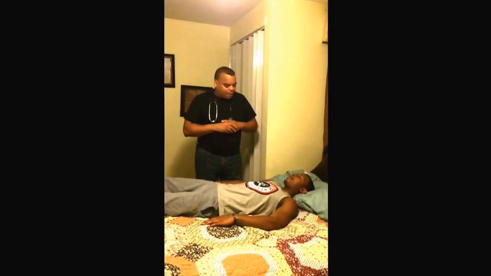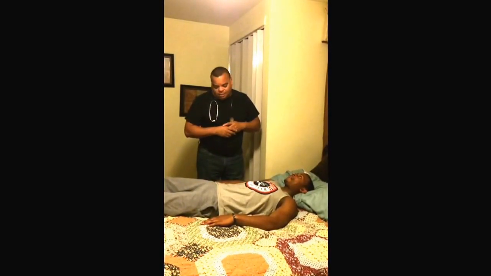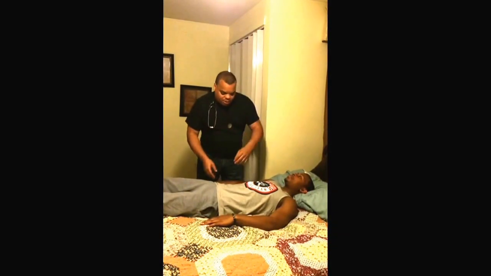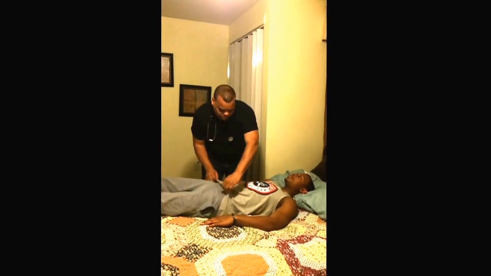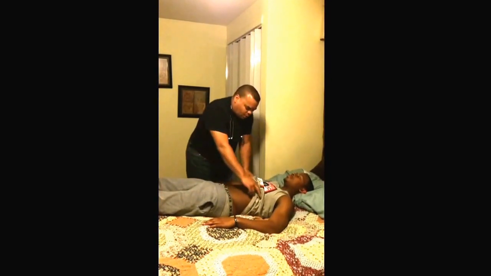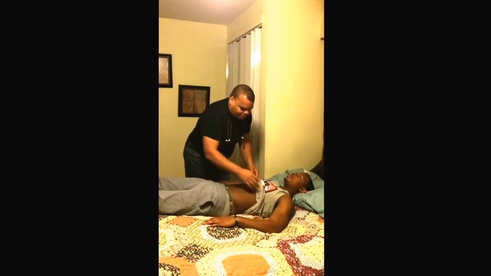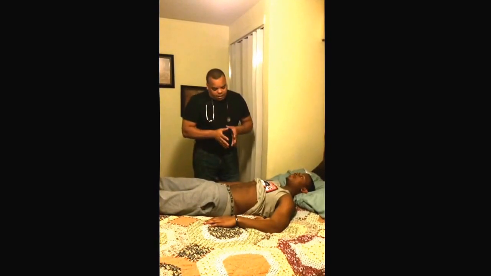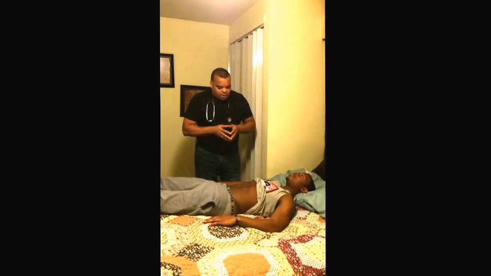I'm going to be doing my abdominal assessment today on my patient. What we're going to be doing, I'm just going to be lifting your shirt up a little bit and revealing your abdomen, okay? What we're going to basically do is reveal the abdomen, and we're going to be looking at the respiratory effort of the patient.